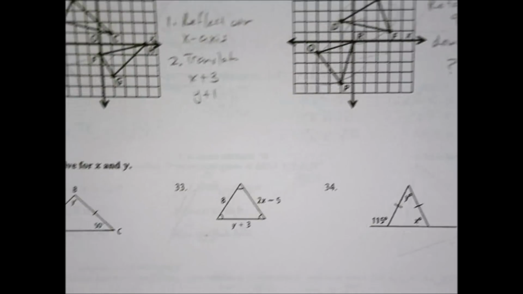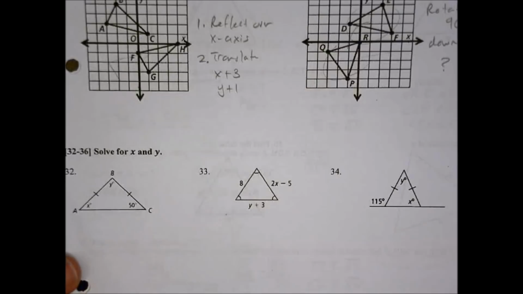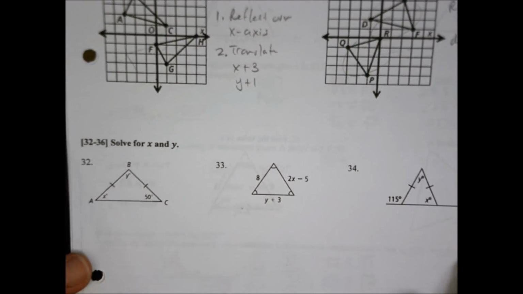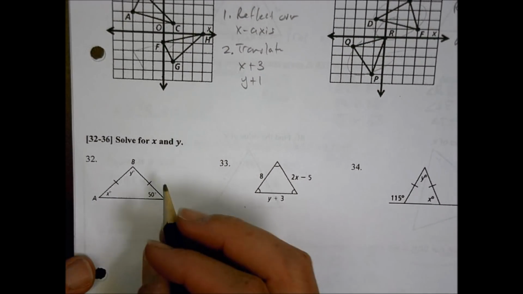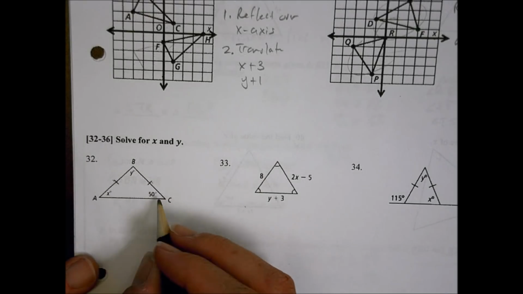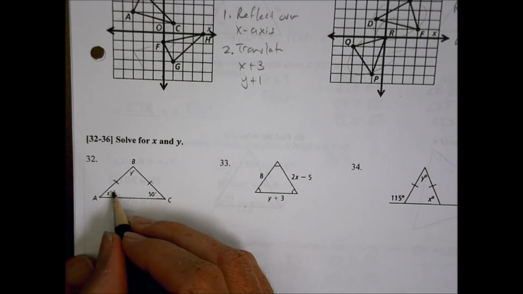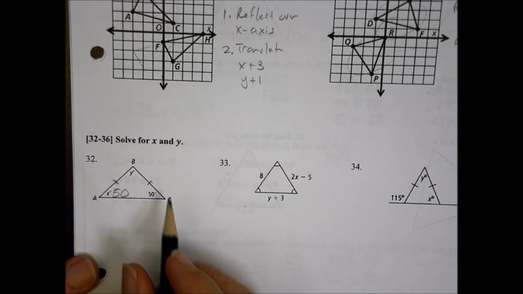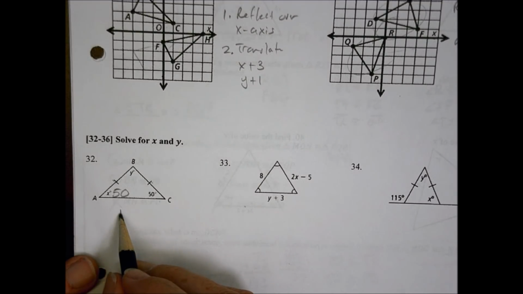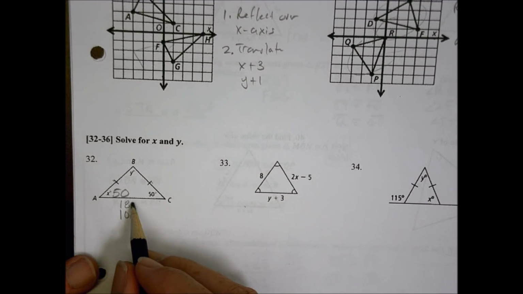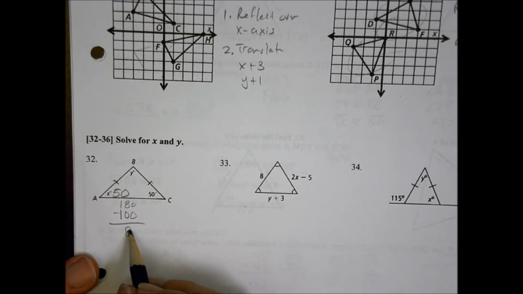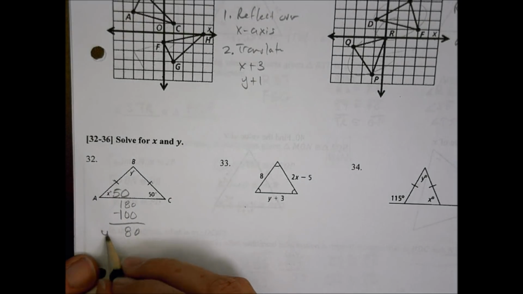I'm going to zoom out. And here we go. Number 32. We're solving for x and y. We have an isosceles triangle. If this is isosceles, then my value of x is going to be 50 because those are going to be equal. So I've used up 100 out of my 180 possible inside the triangle, and what's left is 80 degrees, so y is going to equal 80 degrees.